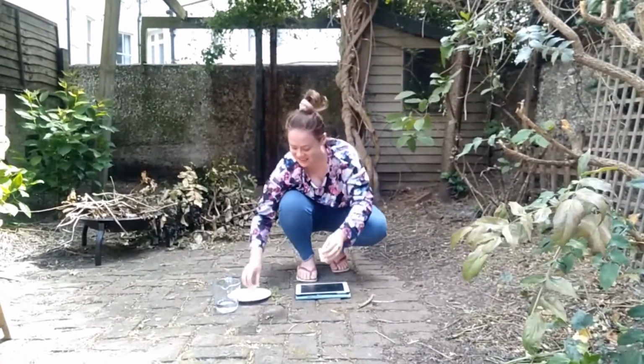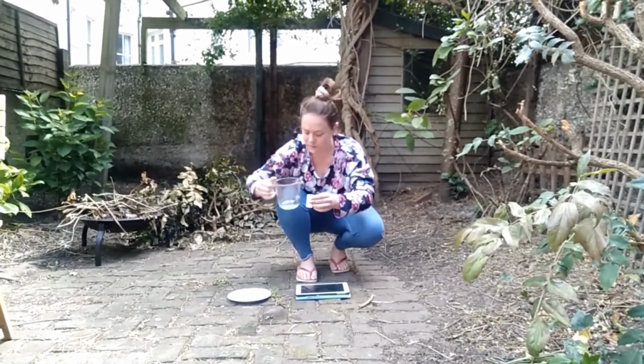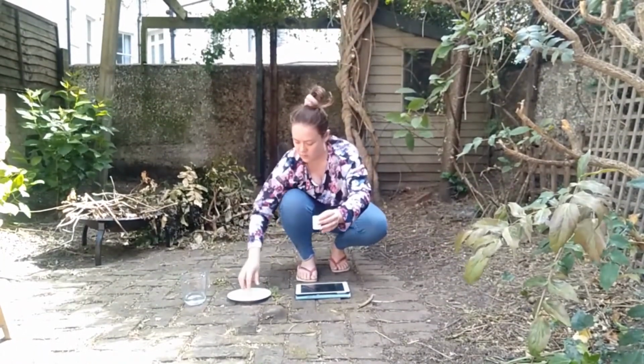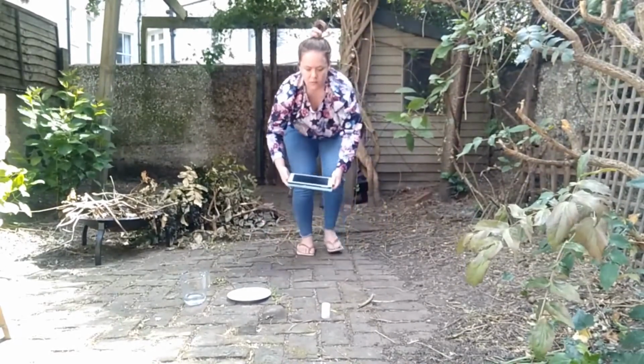So I'm going to fill this film canister up with cold water about halfway up the side, which is about 20 mils. Then I'm going to add half an Alka-Seltzer tablet, put the lid on, turn it upside down until the whole thing pops.